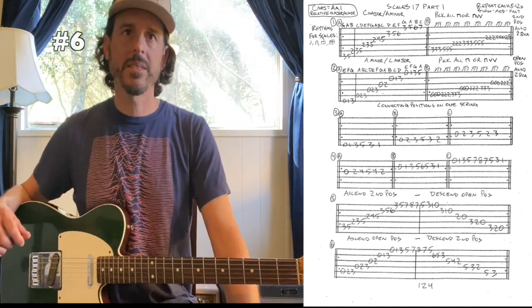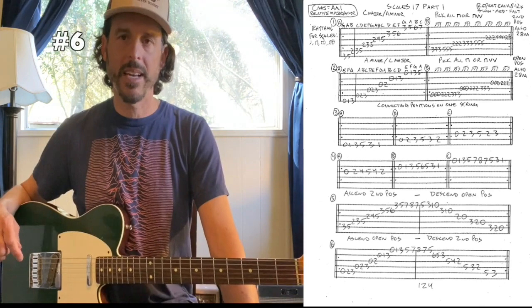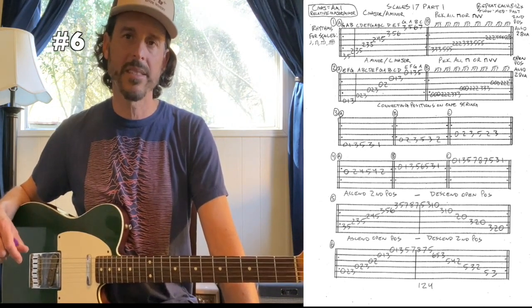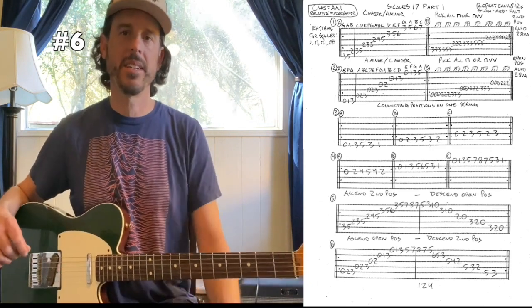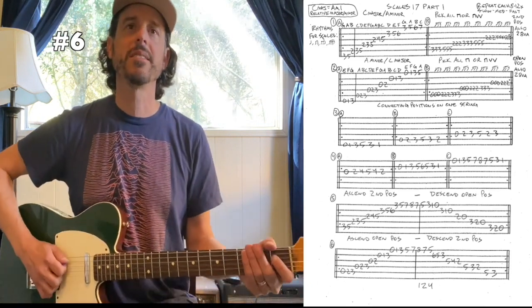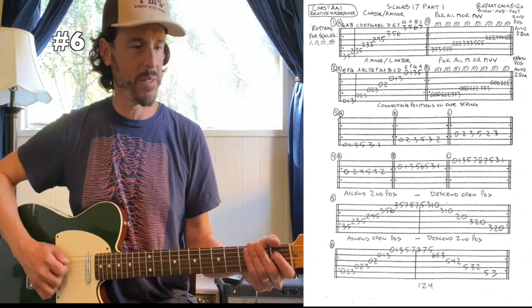Now for number 6, we're going to ascend in our open A minor position, climb it all the way up to the highest note on the 1st string, and then descend that in our 2nd position. Thinking of it in C major terms. Okay, here's number 6. 1, 2, 3, 4.